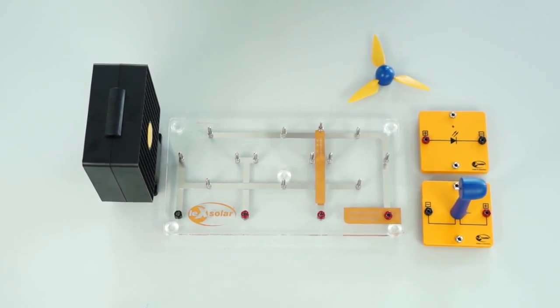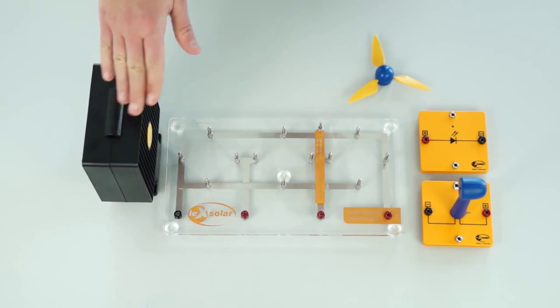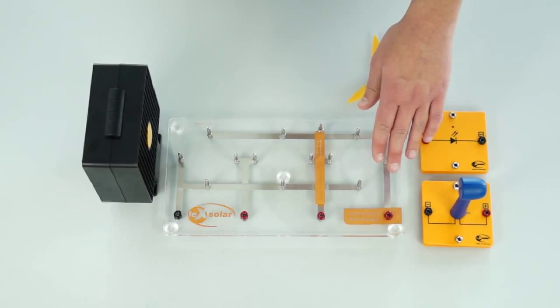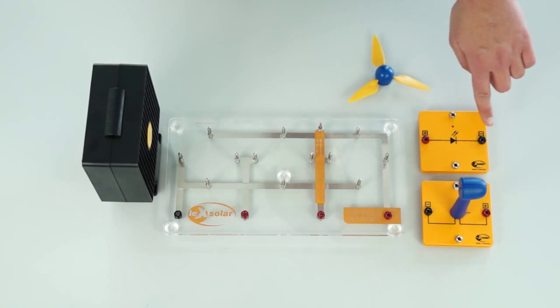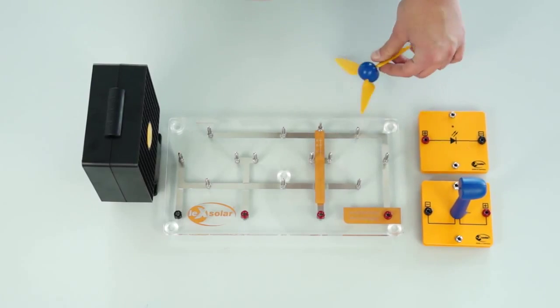We have now collected all the related components for the experiment: the wind machine, the base unit, and our LED. Now we just need to attach the rotor blades of the wind turbine.